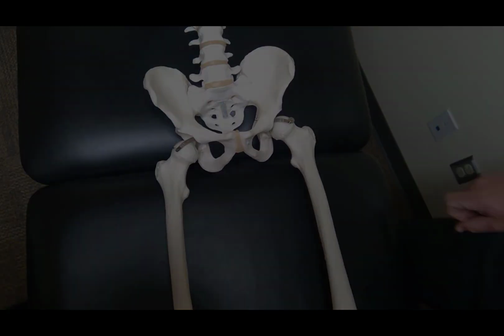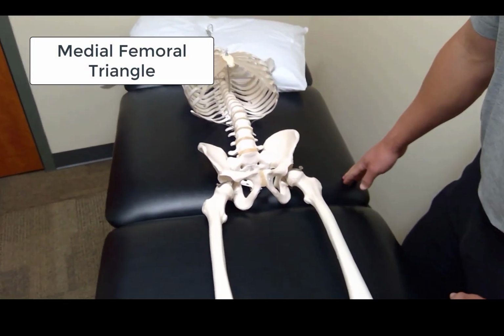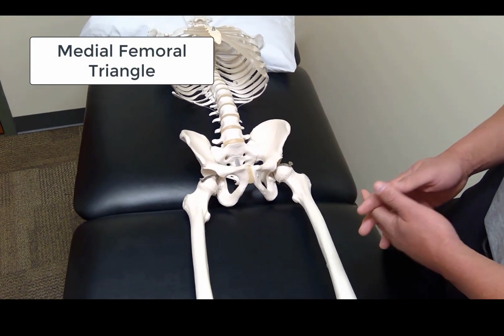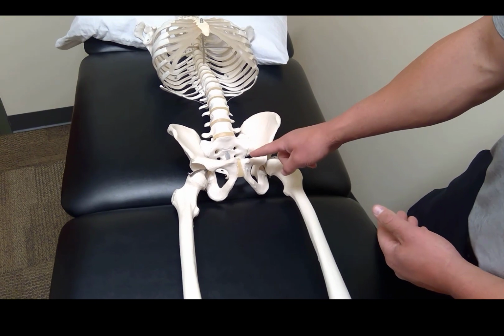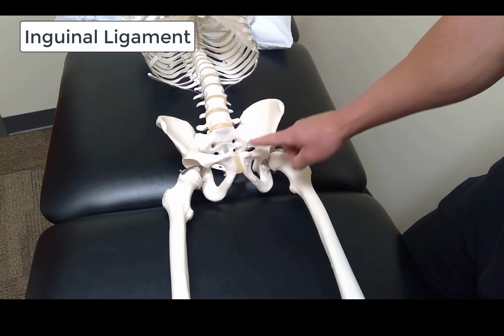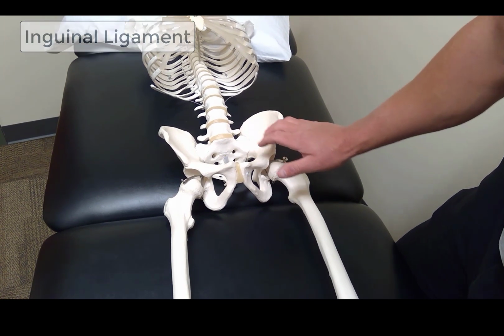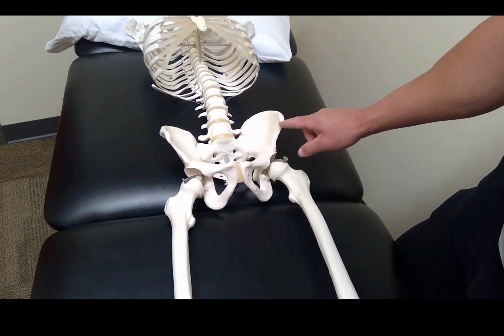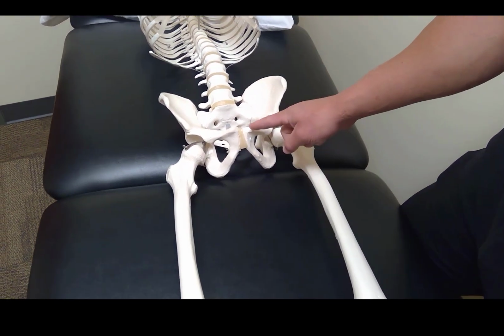The pubic tubercles also serve as the origin for the adductor longus muscle, running from the pubic tubercles to the medial femur here. Now we'll cover the medial femoral triangle, which contains a lot of the neurovasculature that runs down the thigh. So we'll go ahead and palpate that now. The first thing we want to do is recognize the three borders of the medial femoral triangle.